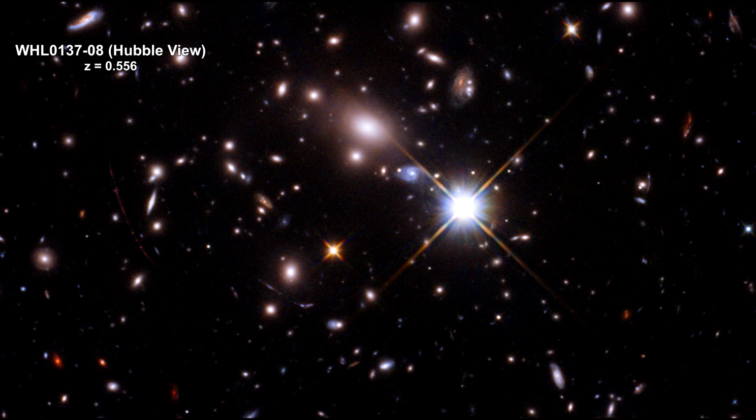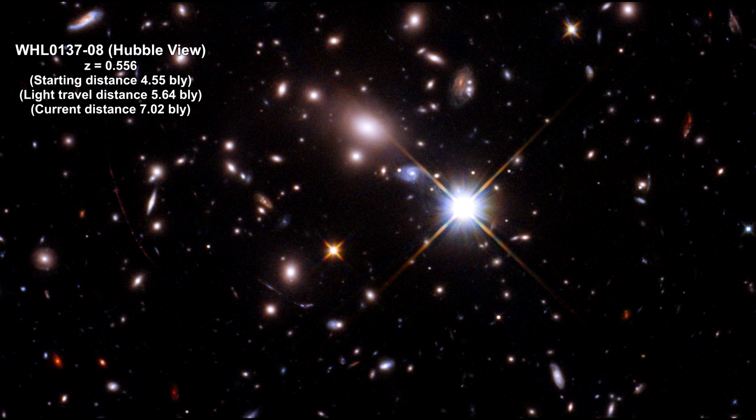Here we have a massive galaxy cluster. It has been studied for over 5 years, since Hubble first captured the image in 2016. The galaxy was 4.5 billion light years away from us when the light we see started its journey. The light traveled 5.6 billion light years to get here, and it's currently 7 billion light years away.